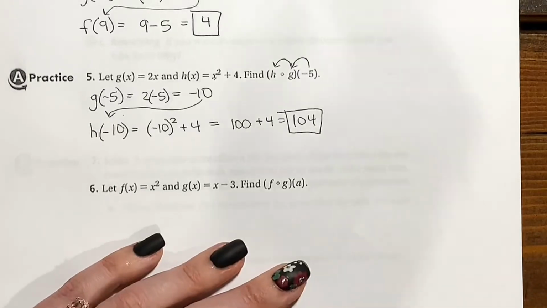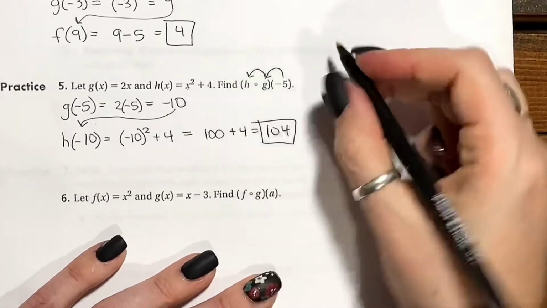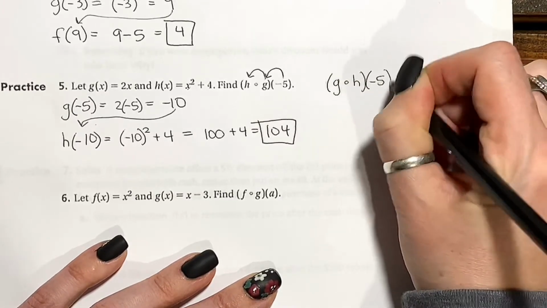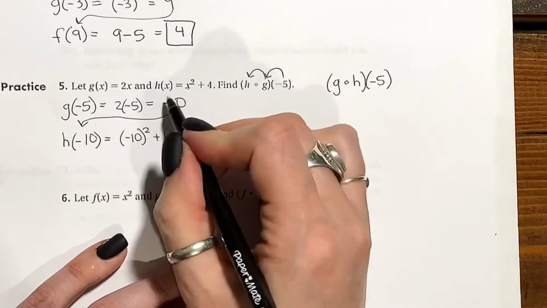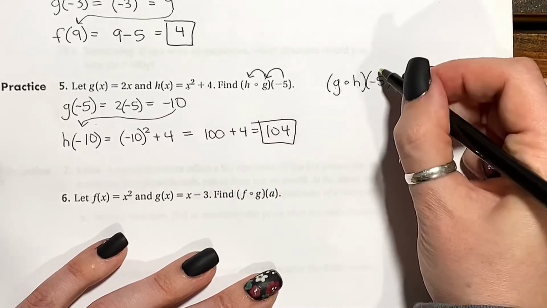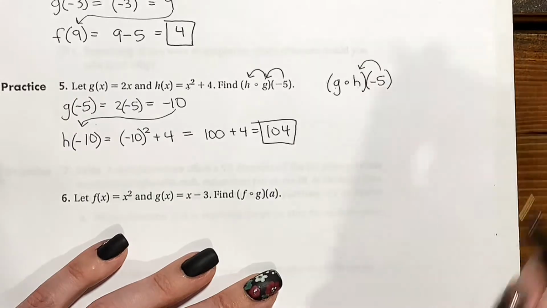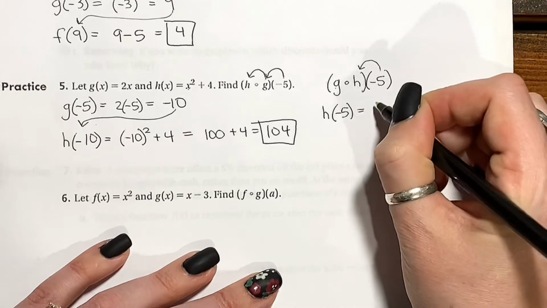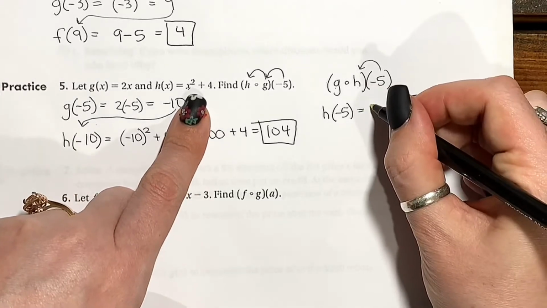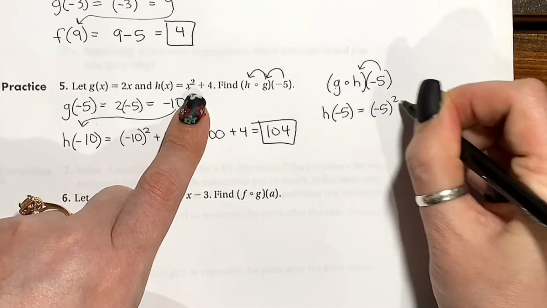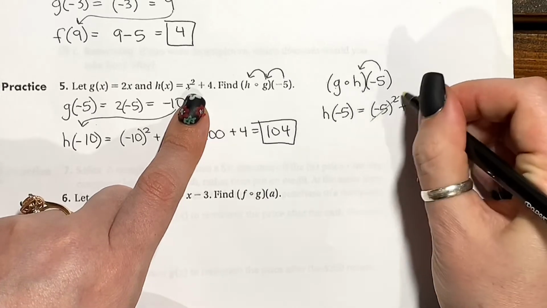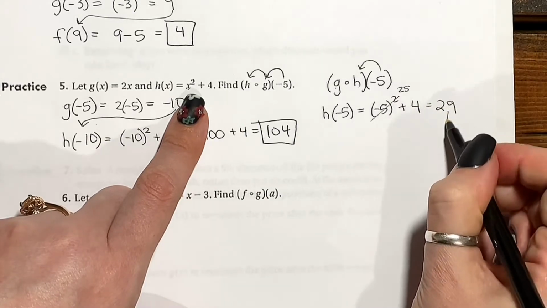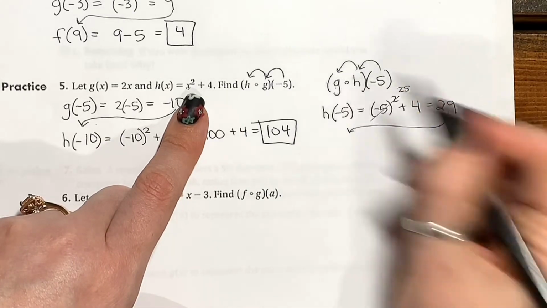And I just want to show you guys how the order does matter. Let's flip it. Let's do g composed with h of -5. So we're still using the same number and the same equations, but we flipped the order. So I'm going to do -5 plugged into h first. So I'm going to do h of -5, which if my h equation is x squared plus 4, I get -5 squared plus 4. Well, -5 squared is 25. 25 plus 4 is 29.